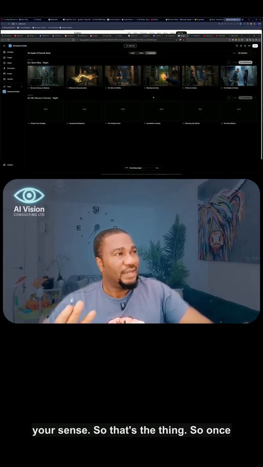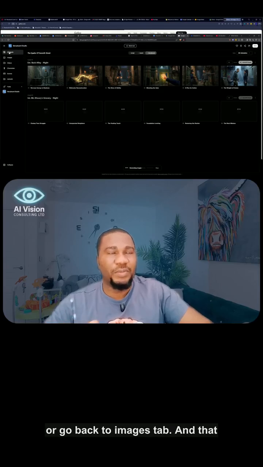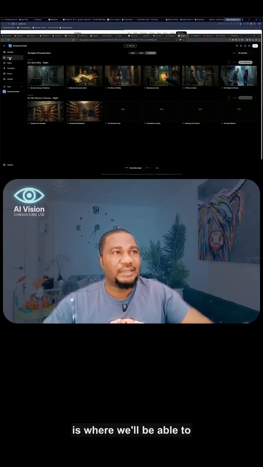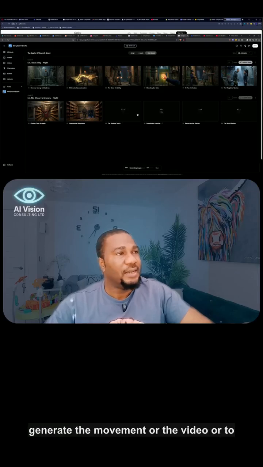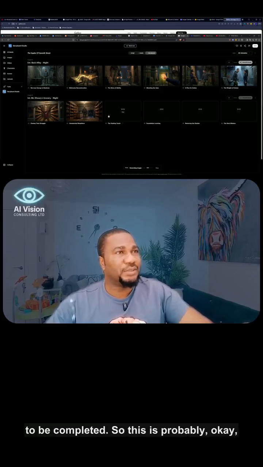So that's the thing. Once we're done with this, we'll go back to either the all media tab, or the images tab, and that is where we'll be able to generate the movements or the video, or to animate them. So let's just wait for these other scenes to be completed.